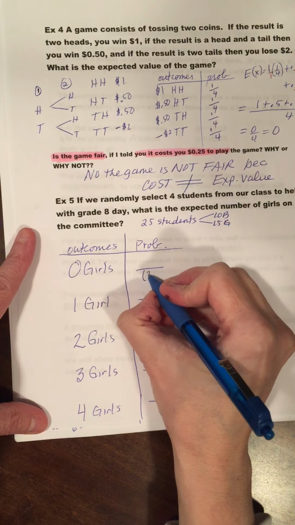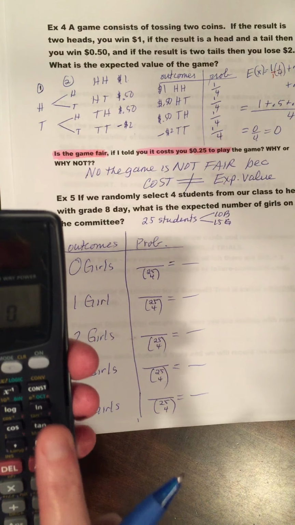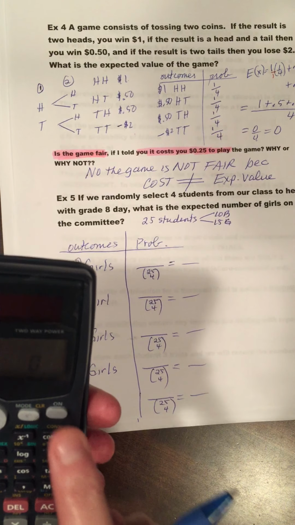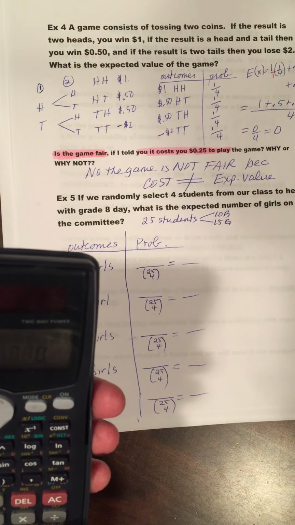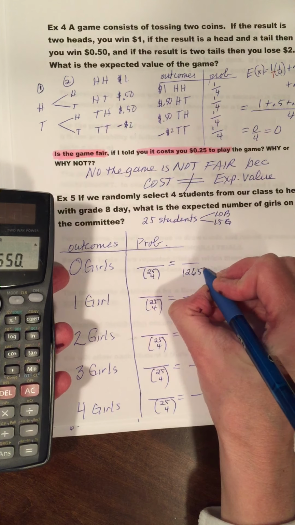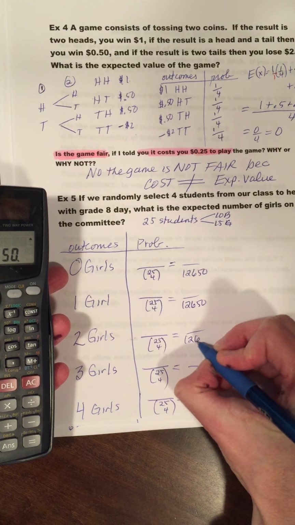So hold on, I'm going to have to get my calc out. So just give me a second while you guys are writing. I'm going to do the combination of 25 choose 4. $12,650.